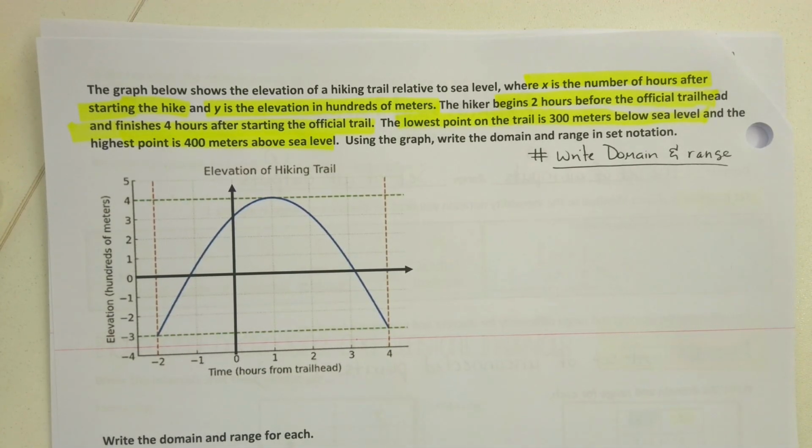All right, we got some variables that we're told what they represent, and then they tell us a story about a hiker and trailhead. Do y'all know what a trailhead is? It's just like the start of your hiking trail. That's all it is. Like, the lowest point on the trail is 3 meters below the sea level. So maybe this is New Orleans, and the highest point is 4 meters above. Okay, so. But our hashtag, all it's really asking us to do is write the domain and range. That's it. Write the domain and range. Let's take a minute. Let's do it.